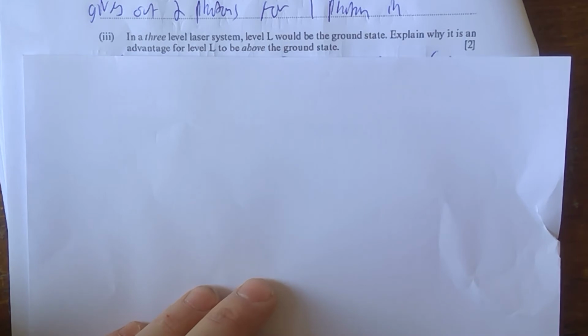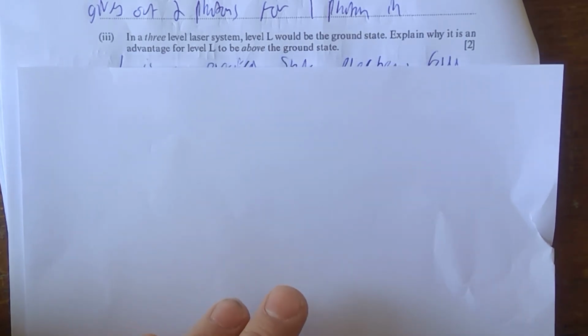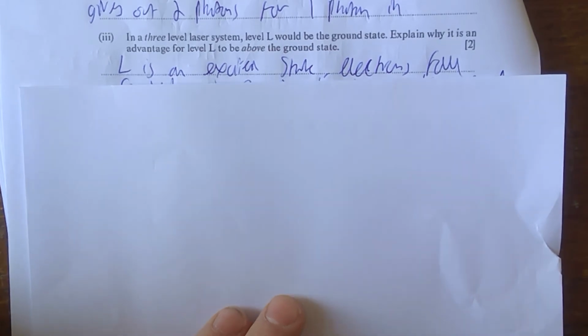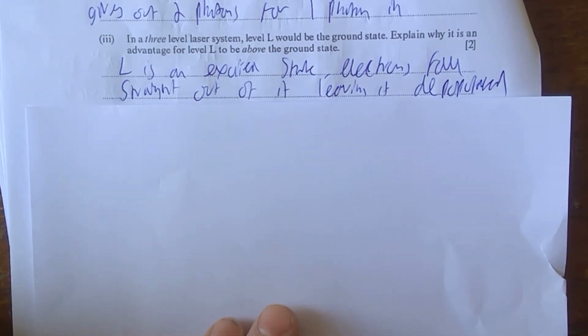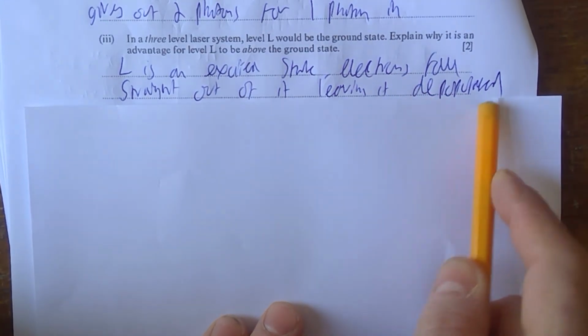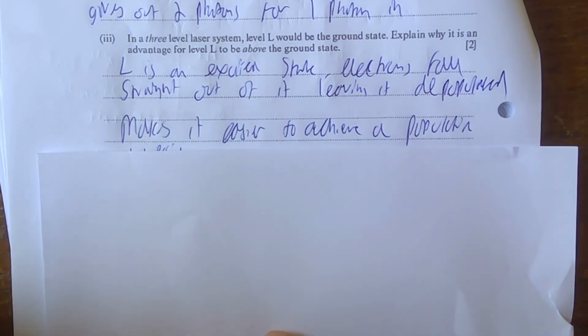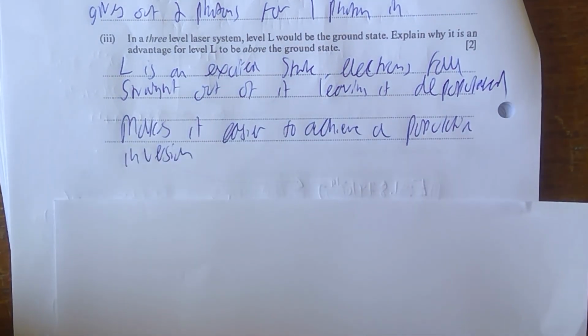Why is it better for L to be above the ground state? L is an excited state. Electrons fall straight out of it, leaving it depopulated. There are virtually no electrons there. That makes it easier to achieve a population inversion.